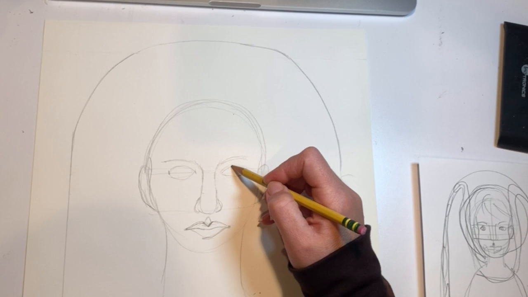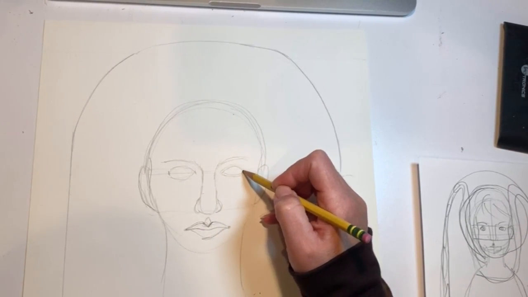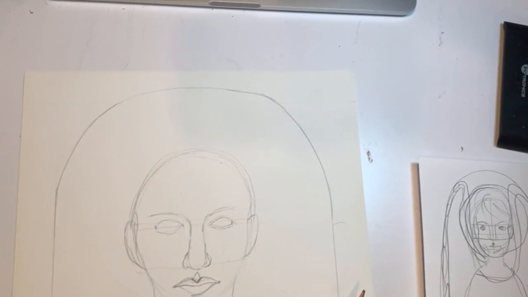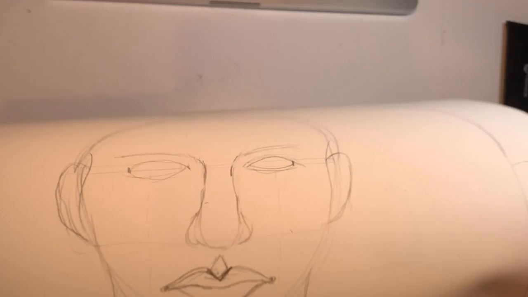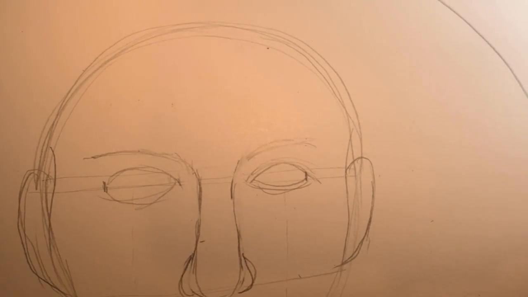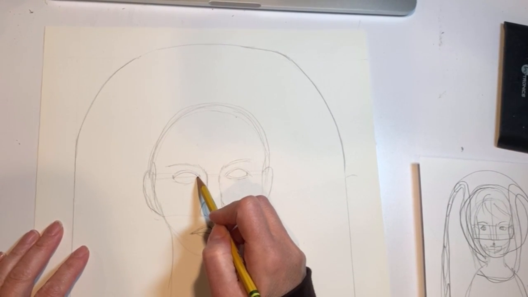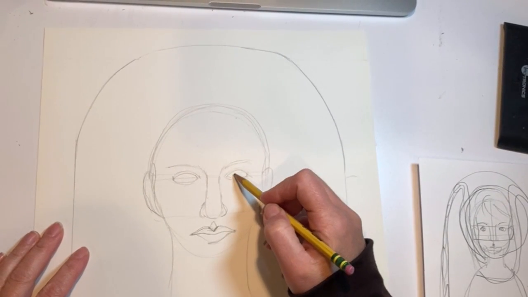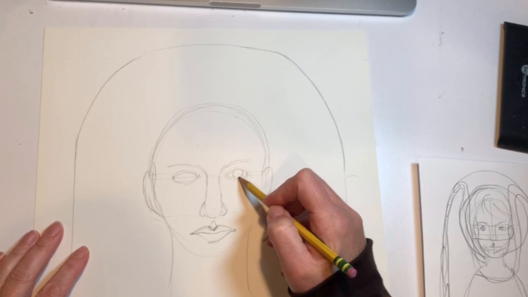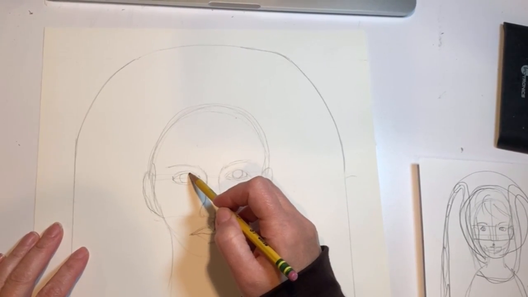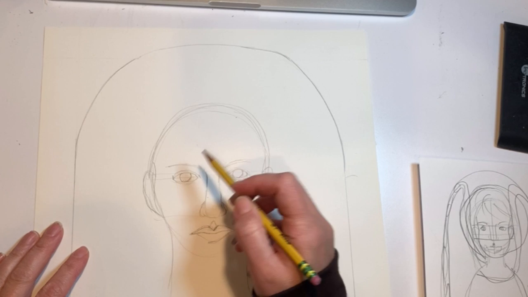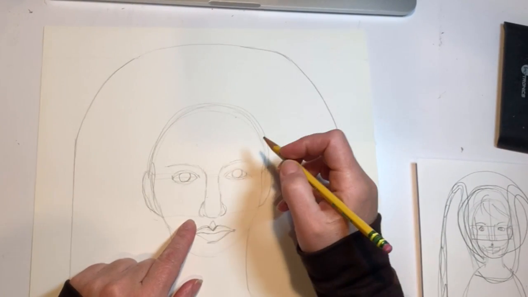Your eyes have eyelids, so they're going to have a thickness. So you can see I put an outline around it, and we're going to go ahead and put an iris in. The iris is the colored part of your eye.